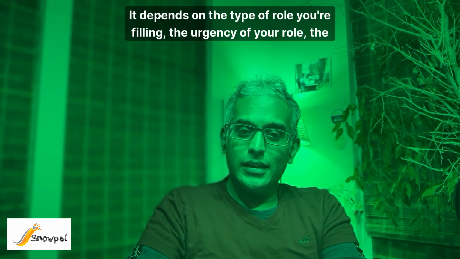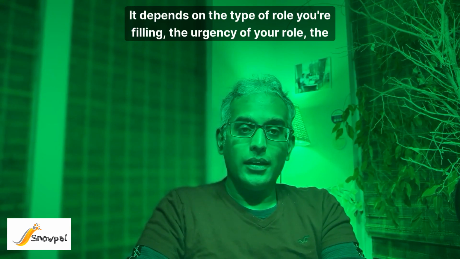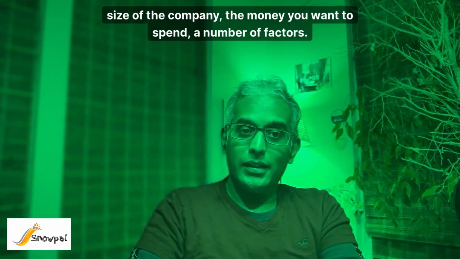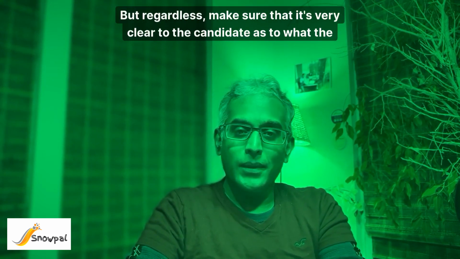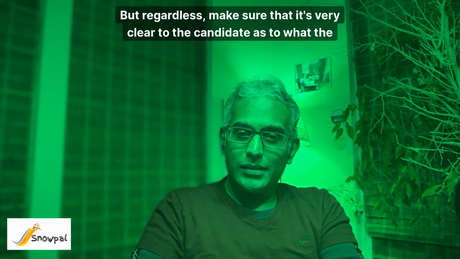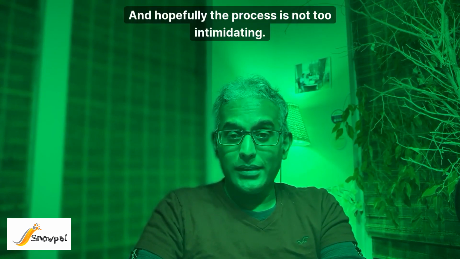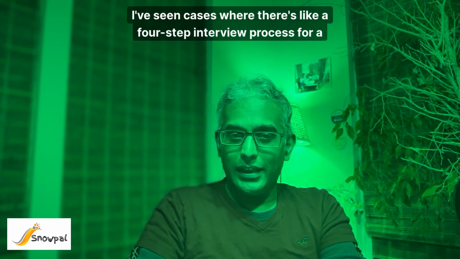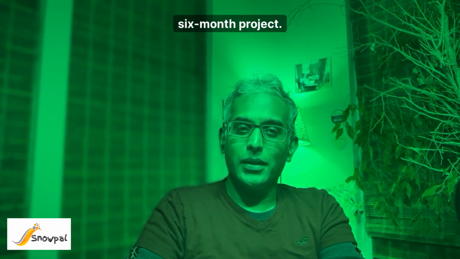So it depends on the type of role you're filling, the urgency of your role, the size of the company, the money you want to spend, a number of factors, right? All of them are subjective, but regardless, make sure that it's very clear to the candidate what the process is. And hopefully the process is not too intimidating. I've seen cases where there's like a 4-step interview process for a 6-month project.